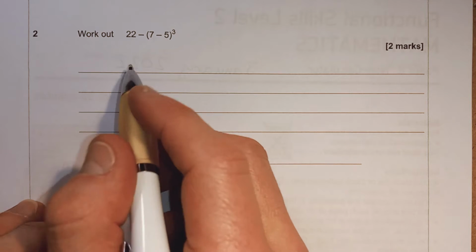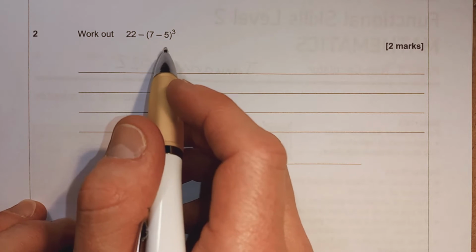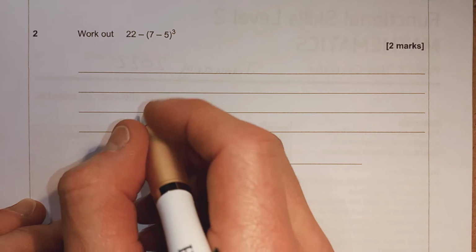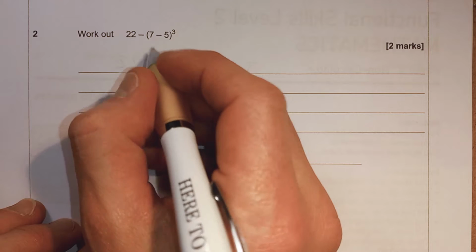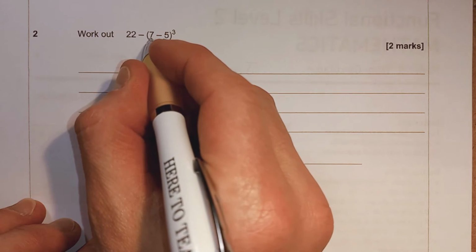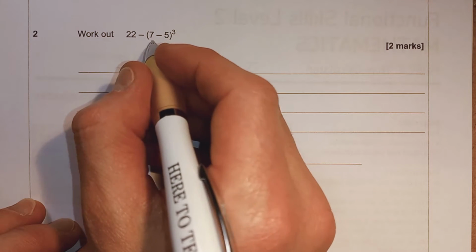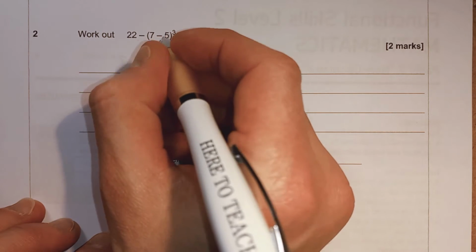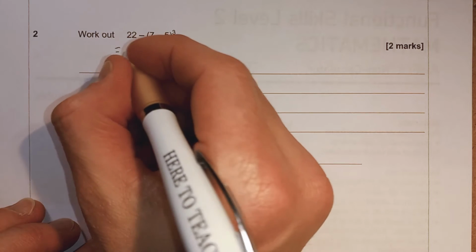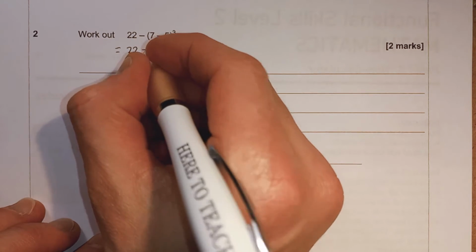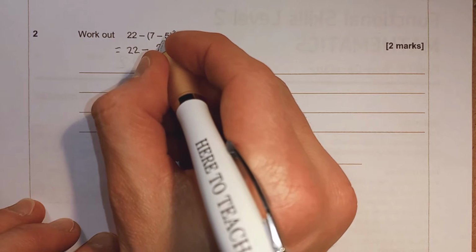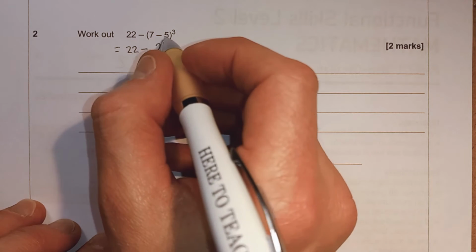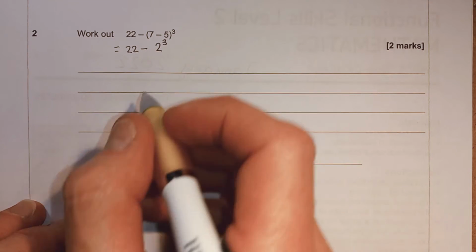Question 2. Work out 22 minus (7 minus 5) cubed. Now, if you remember your order of operations, we always do the thing in the brackets first. And the thing in the brackets is this 7 minus 5. Well, 7 minus 5 is going to leave us with 2. But we still keep everything else where it was. So we've still got the 22 minus, and we've still got the cubed. But the thing in the brackets has been worked out. So instead of 7 minus 5 cubed, we've now got 2 cubed.